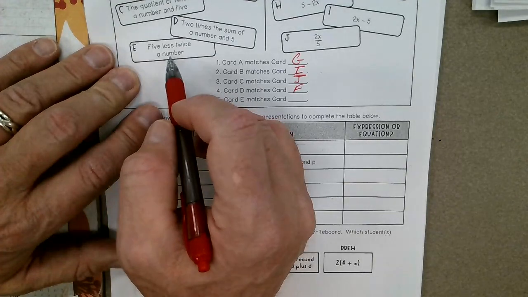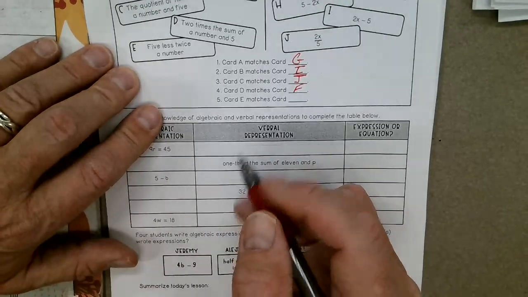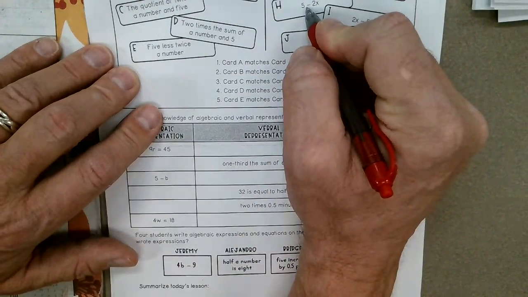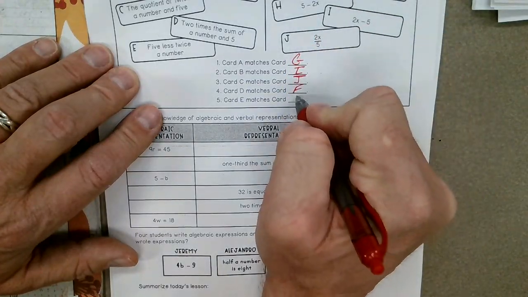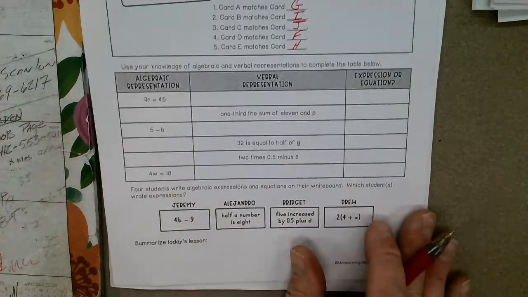Card E, 5 less than a number. Oh, excuse me, 5 less twice a number. 5 less twice a number is letter H. So they can get confusing.